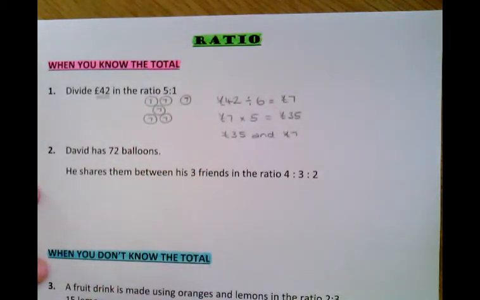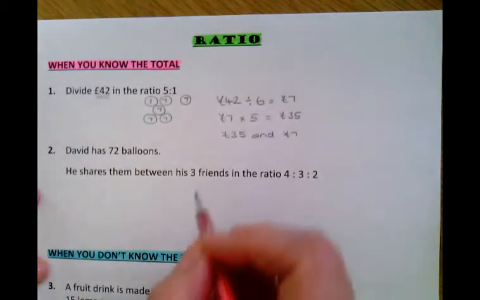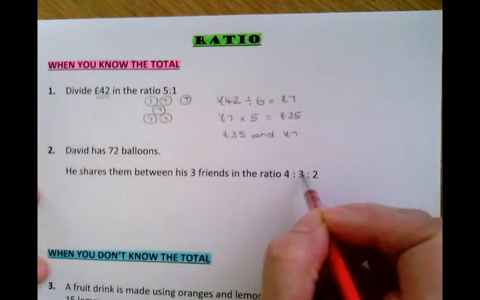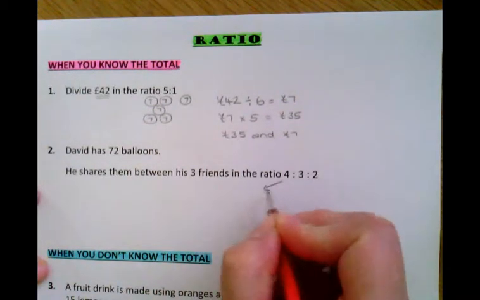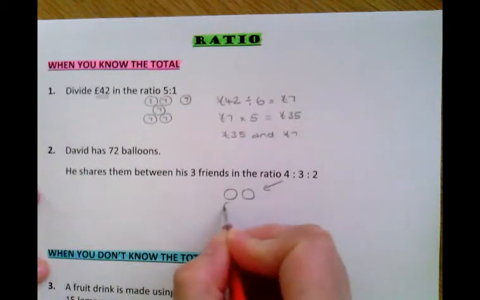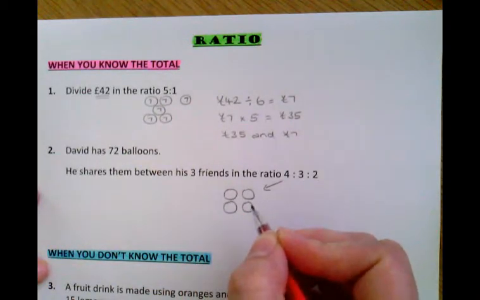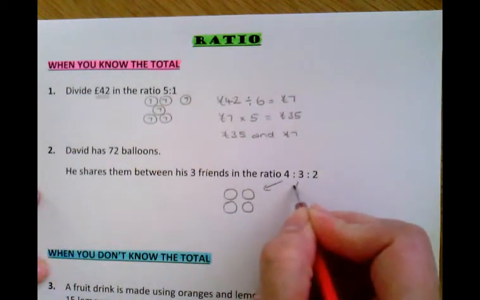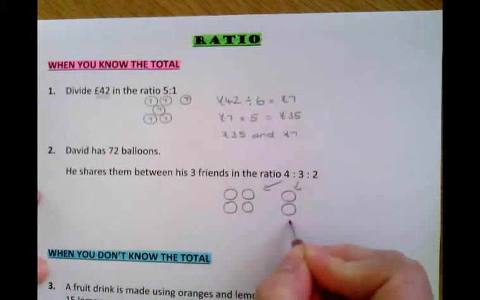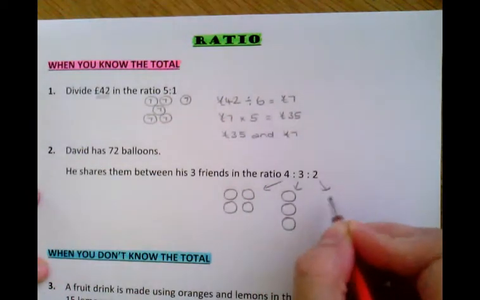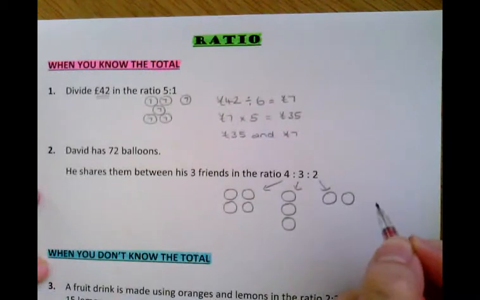Then question 2, David has 72 balloons. He shares them between his 3 friends in the ratio 4:3:2. So 3 friends because there's 3 numbers in the ratio. So the first person gets 1, 2, 3, 4 money bags or 4 bags of balloons. The middle person gets 3 bags of balloons and the last person gets 2.